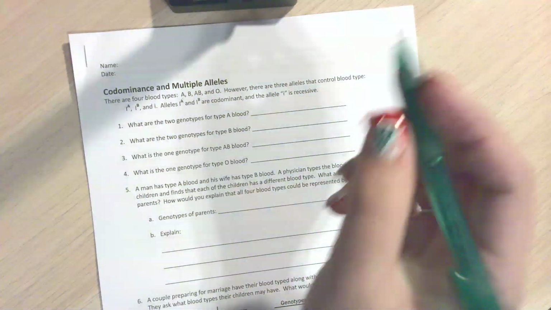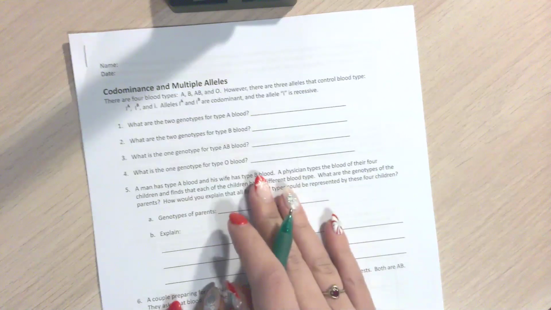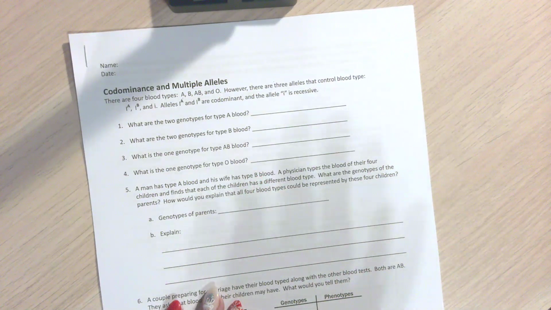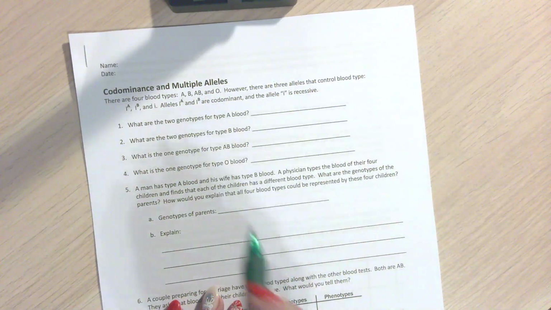Hi everyone, I know I'm not there, but I really need you to get this, so let's do a little bit of practice together, and then most of this will be on your own still. But I do want to go through just a few bits of the codominance, which is what we're seeing here, and the multiple alleles also here, and then sex linked a little further along in the packet.